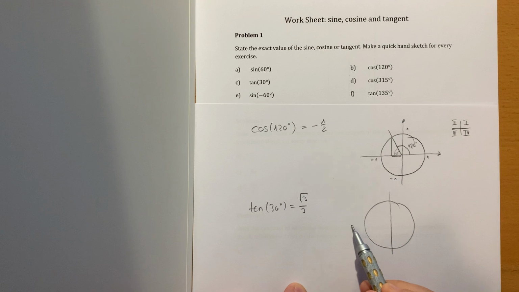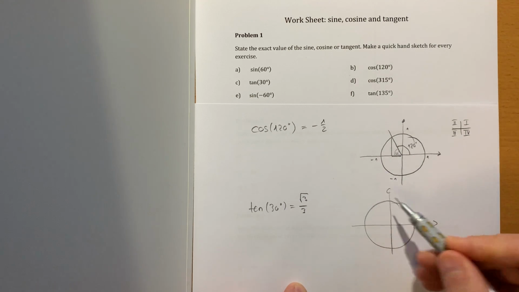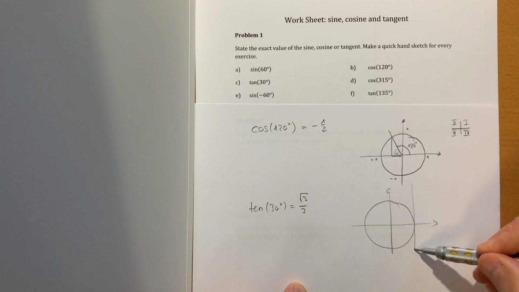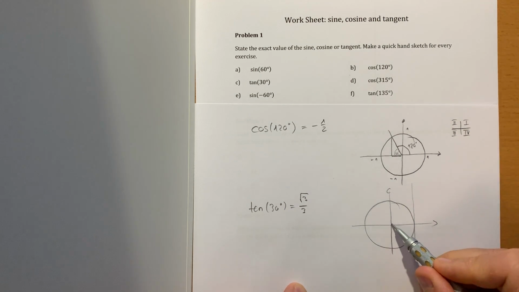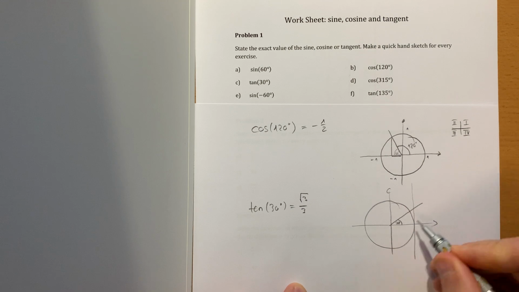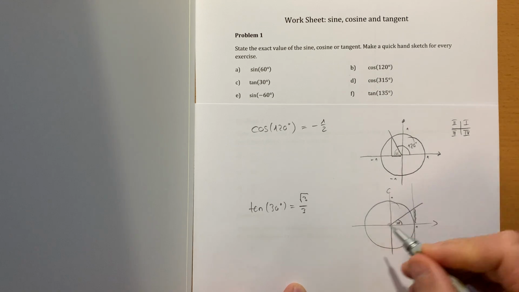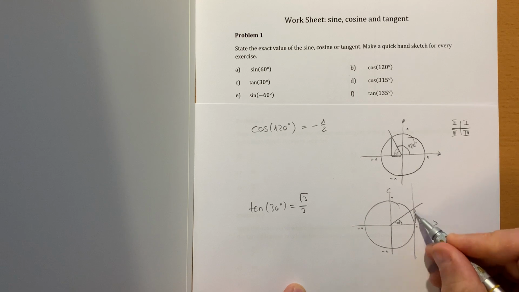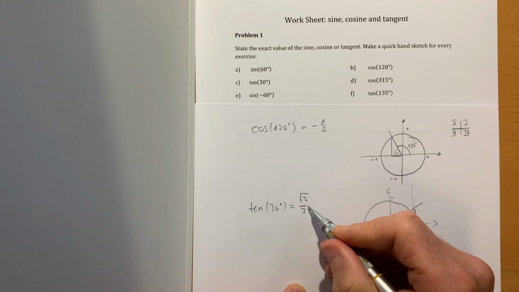Here we go. This is the tangent to the circle. 30 degrees is probably something like this. This is 30 degrees. And your tangent is this wiggly line, the length of this wiggly line. 1, 1, minus 1, minus 1. So this is the length, the square root of 3 over 3.